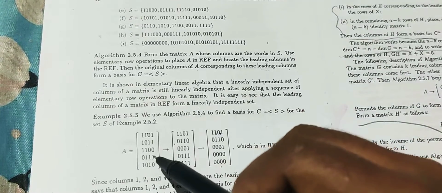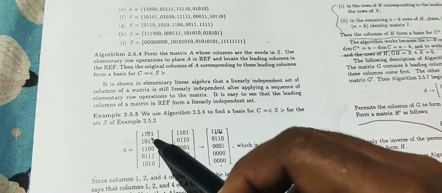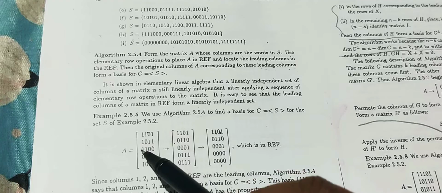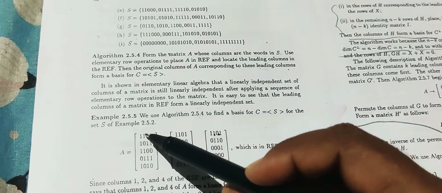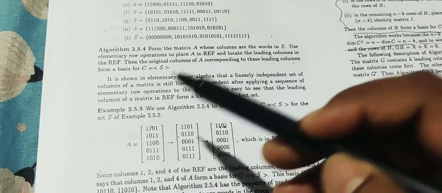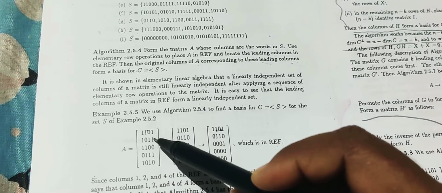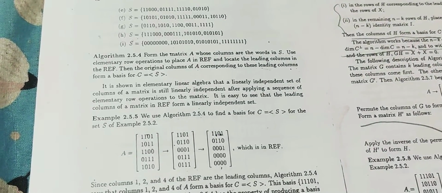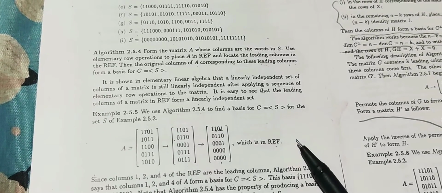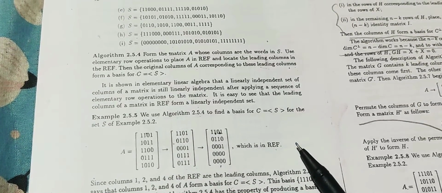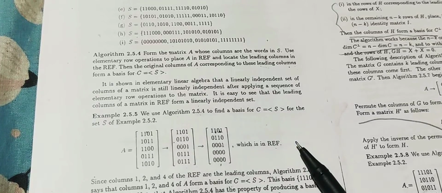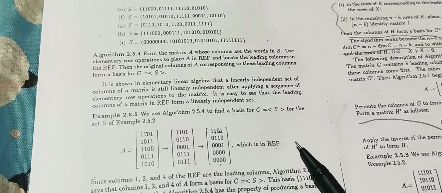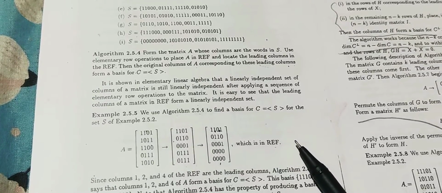So corresponding to the original matrix, columns 1, 2 and 4. The first one is 1, 1, 1, 0, 1. That is this one. The second one is 1, 0, 1, 1, 0. And the fourth one is 1, 1, 0, 1, 0. So these three elements form a basis for the linear code C. So for both, algorithm one: in REF, the non-zero rows form a basis. Algorithm two: in REF, that is reduced echelon form, the leading columns, where the first entry must be 1.